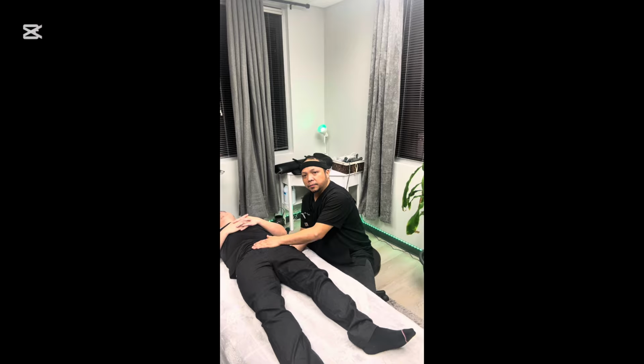So in this position, I'm just gonna let his body move, or I'm gonna follow the motility movement.